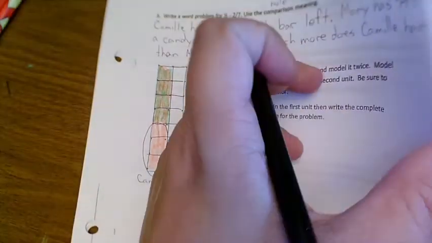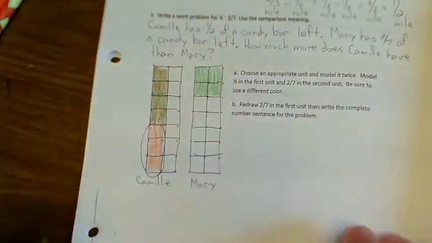Okay, so let me check really quickly. Is this on the back? This is not on the back. Okay.